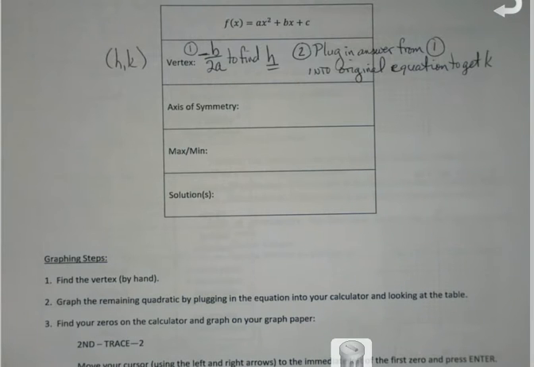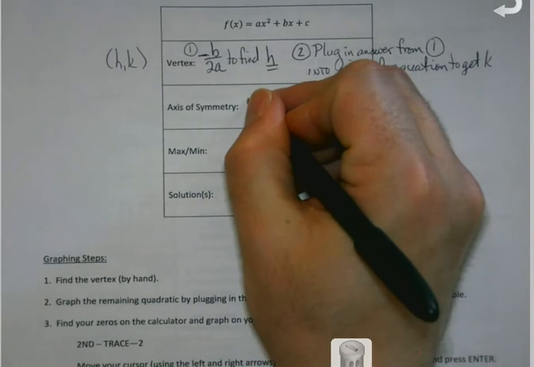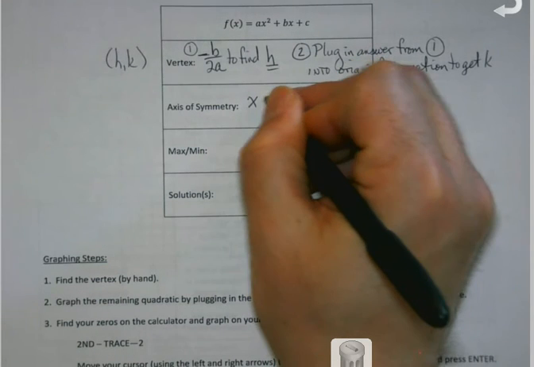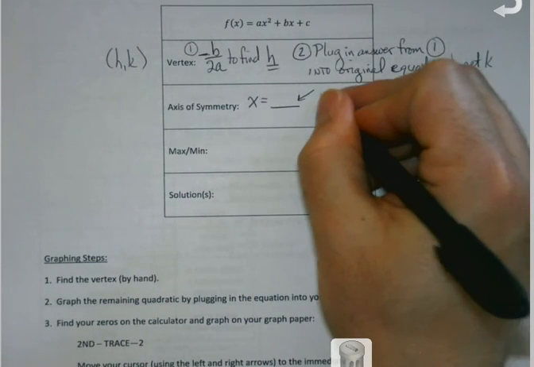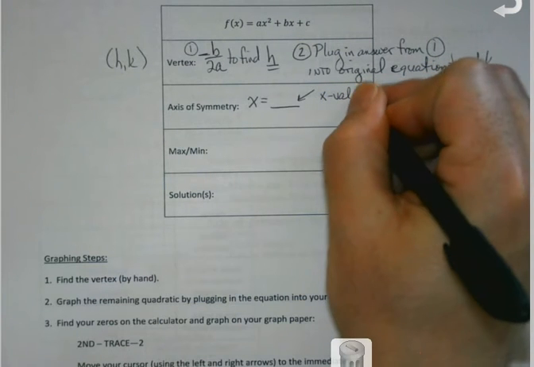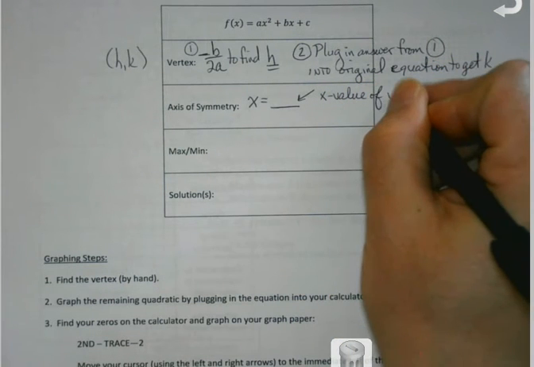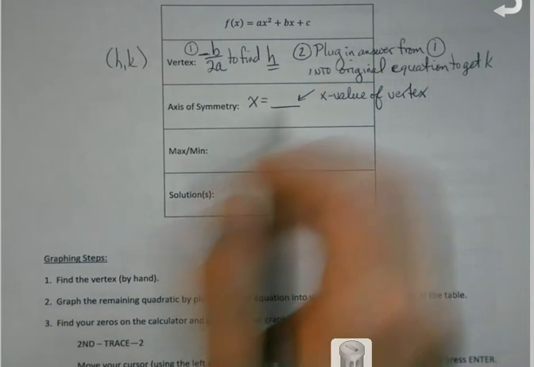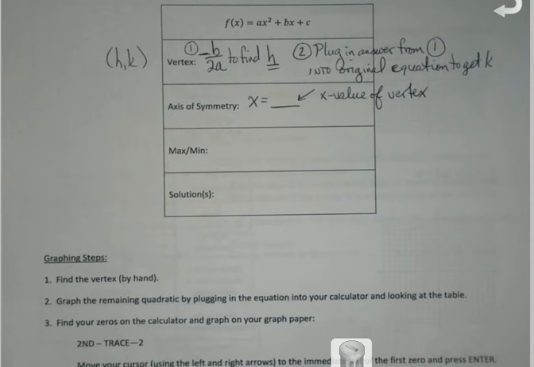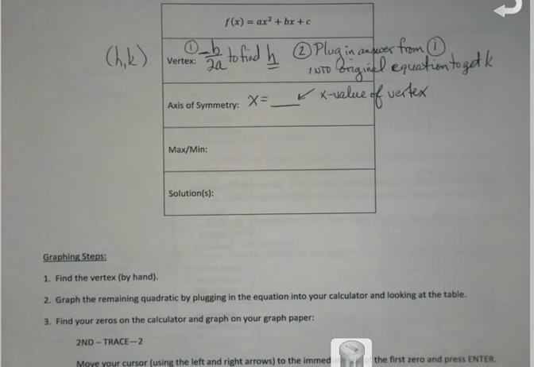But we'll get a little info here on the rest of this. My axis of symmetry is x equals, and then what goes in here is the x value of my vertex. So as soon as I know my vertex, I know my axis of symmetry. I wouldn't even have to have graphed it first to be able to look at a picture to be able to figure that out. My maximum or minimum depends.